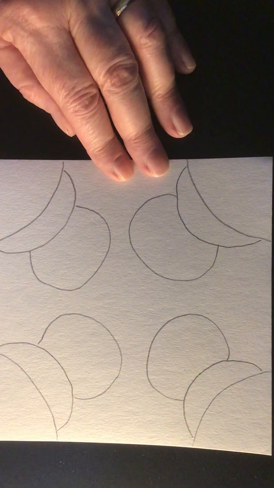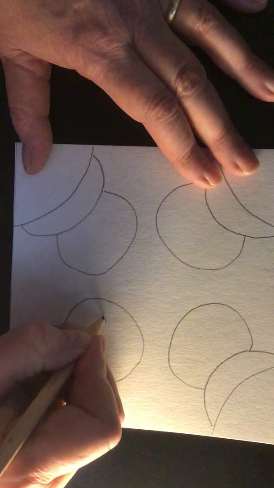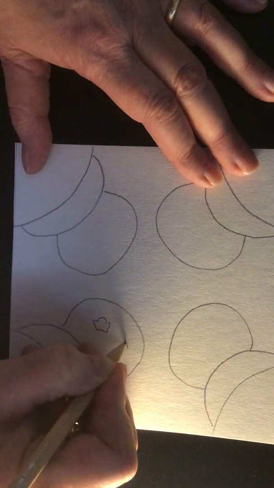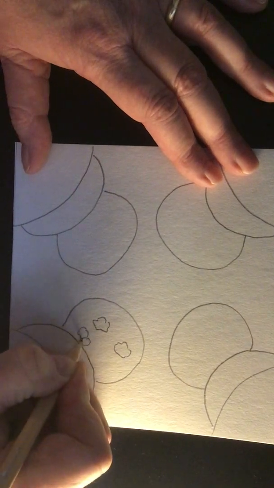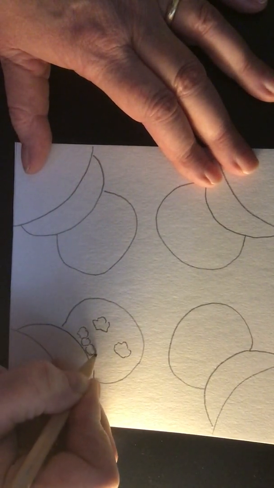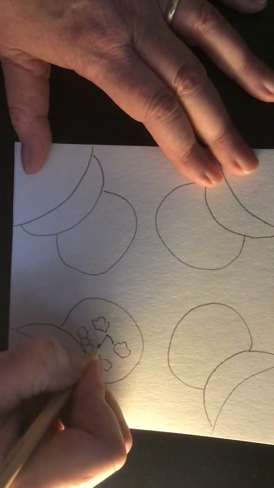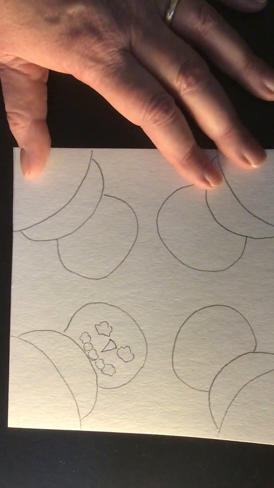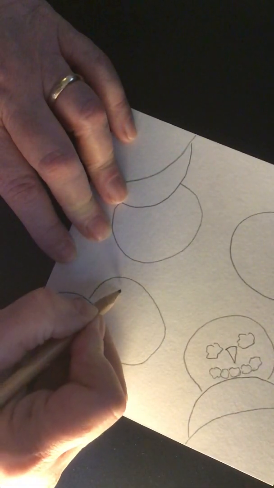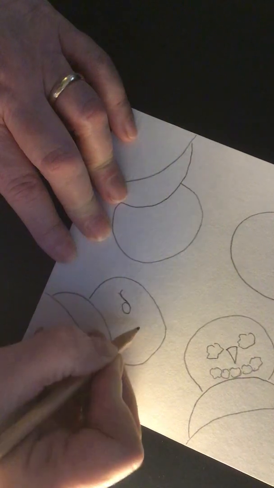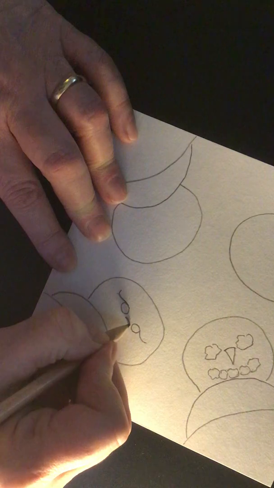Now it's up to you to give each one of those snowmen a face, and they can be different. It's actually more fun, I think, when they are. But you want to keep in mind that they are looking down at you. So that perspective would be that he is looking down. Oops, I made her cross-eyed. That's okay.